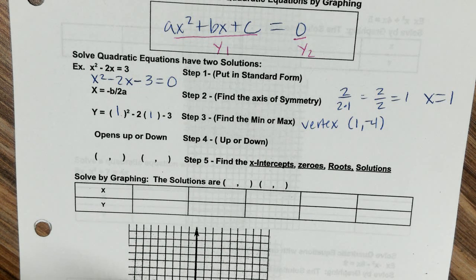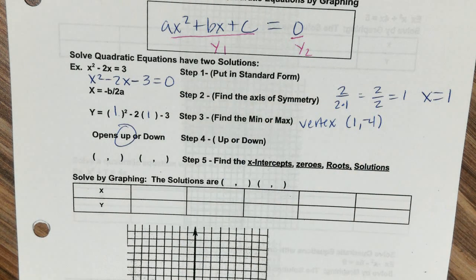Does it open up or down? Up. Now it wants us to find the x-intercepts, the zeros, the roots, or the solutions. So we're going to graph it, and that's how we're going to find it.